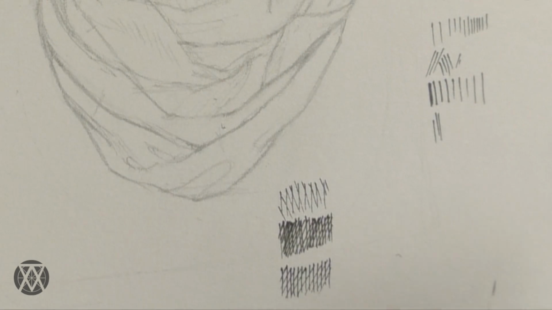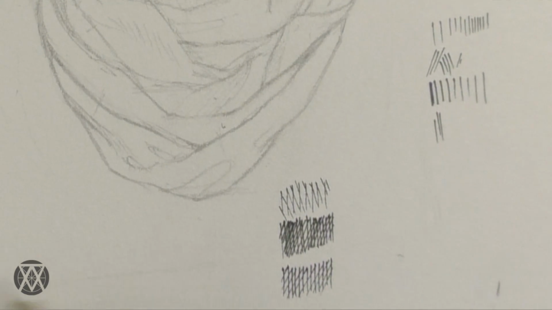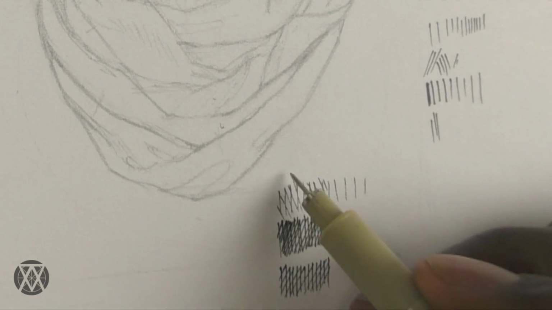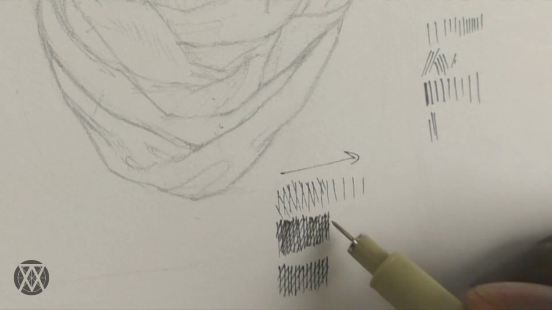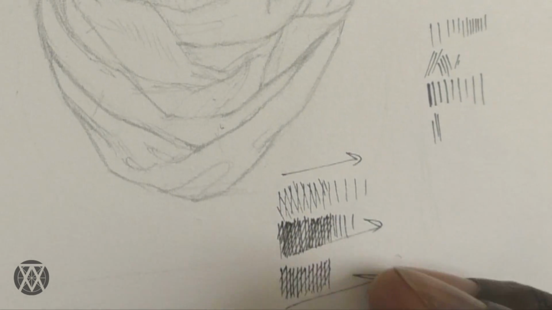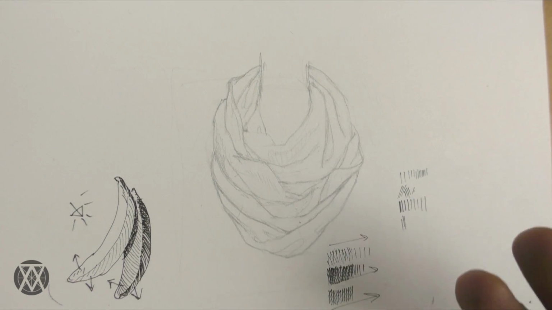Now, the tricky part is you still have to convey light and shadow. In other words, you're varying these sets of lines from shadow to light, these sets of lines from shadow to light, while still distinguishing all 3. So it's a useful little exercise.